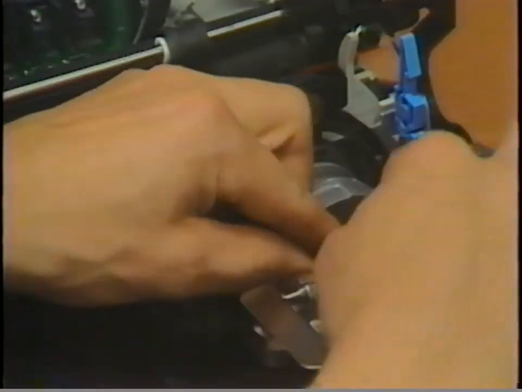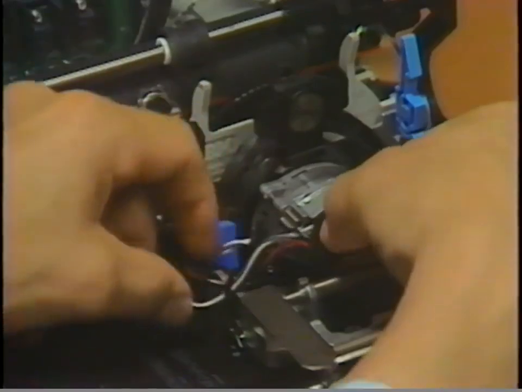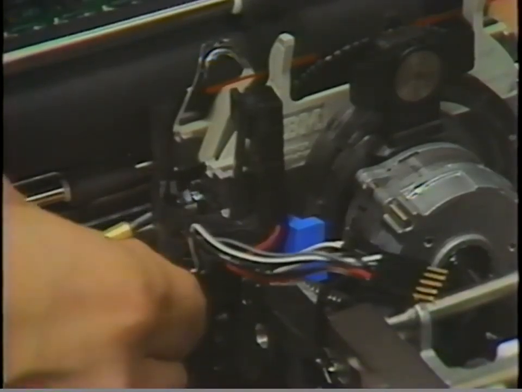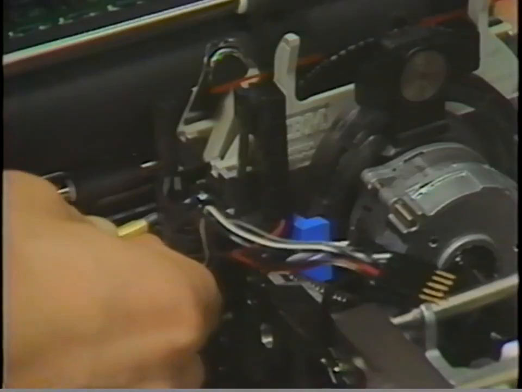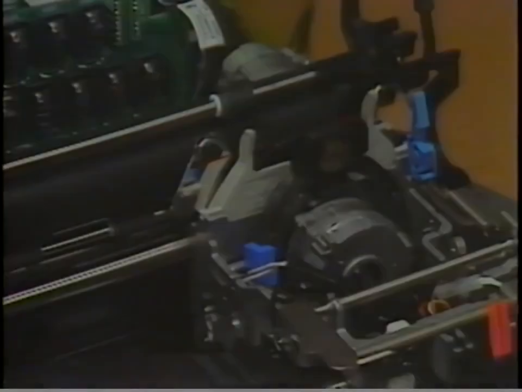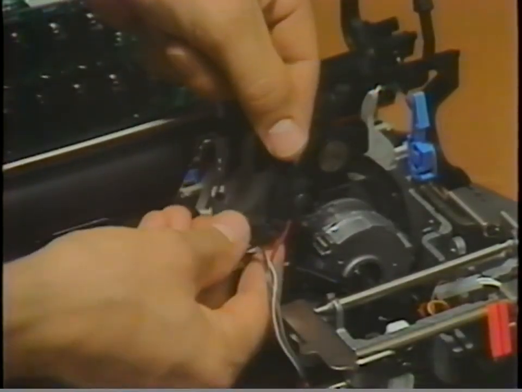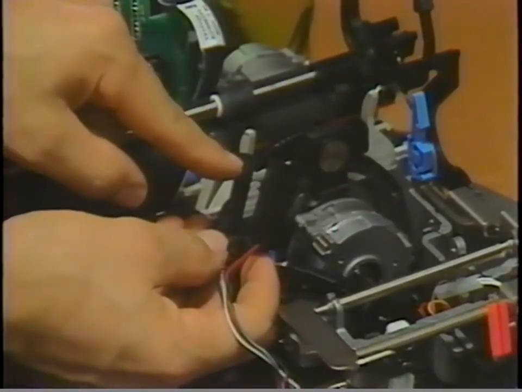To remove the end of ribbon sensor, first unplug the end of ribbon sensor connector from the carrier cable. Next, remove the mounting screw and lift the sensor from the machine. The end of ribbon sensor consists of an LED and a light sensing device.